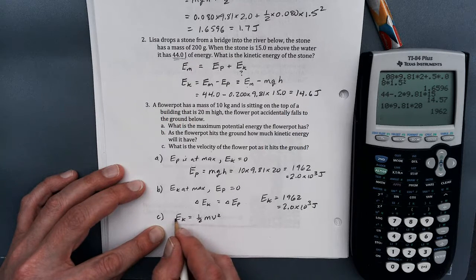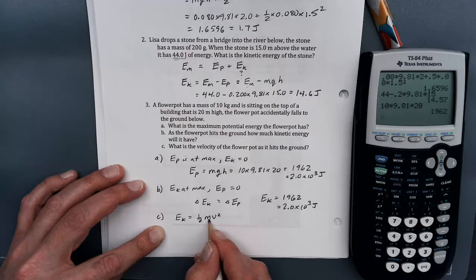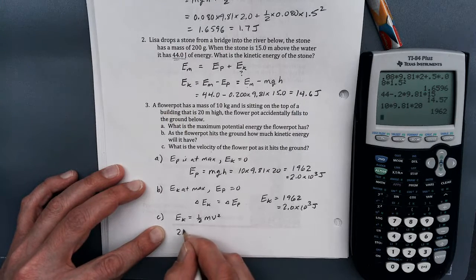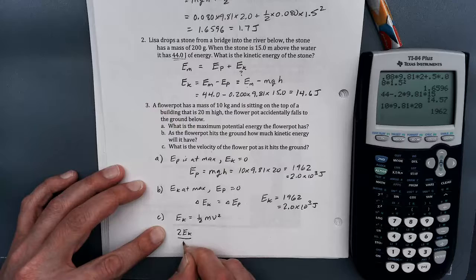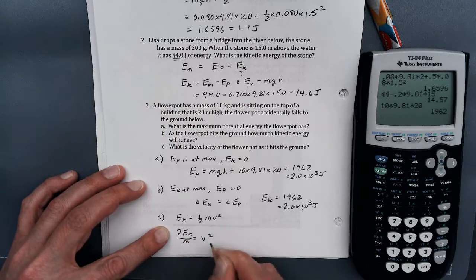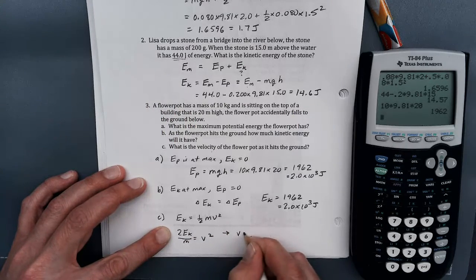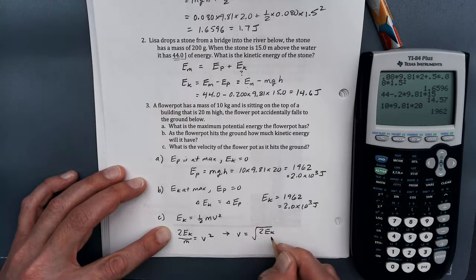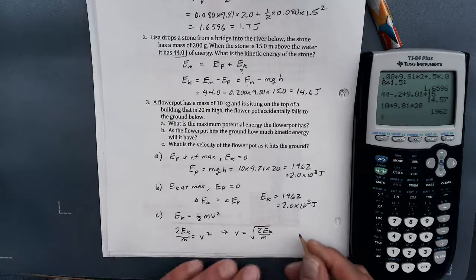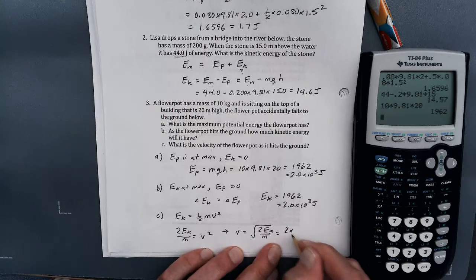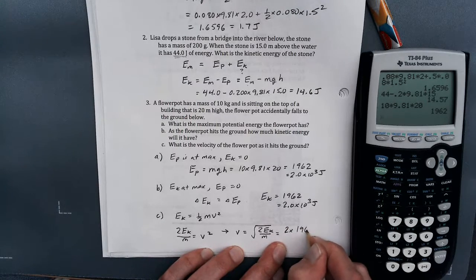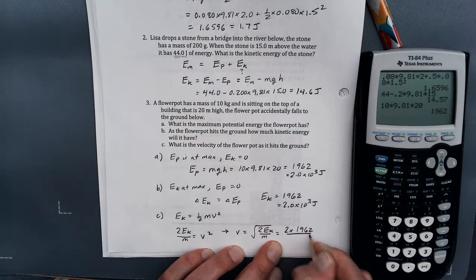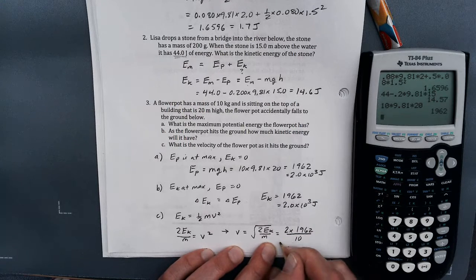I'm going to multiply by 2, divide by m, and so I'll have 2EK over m is equal to v squared. And so v is going to be the square root of 2EK over m. 2 times 1962 divided by the mass, and the mass is 10 kilograms.